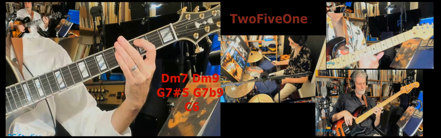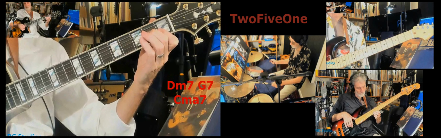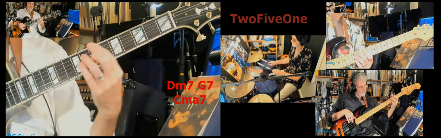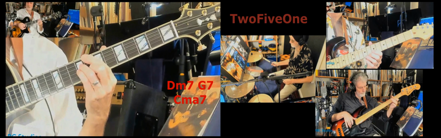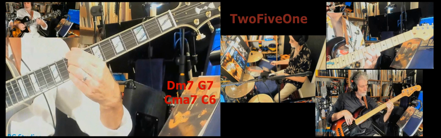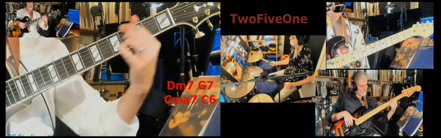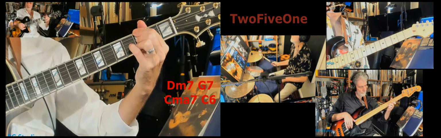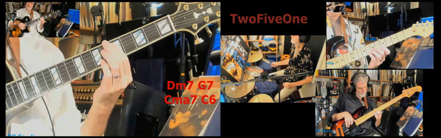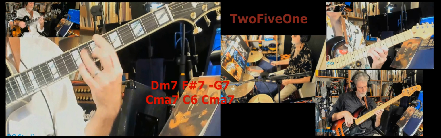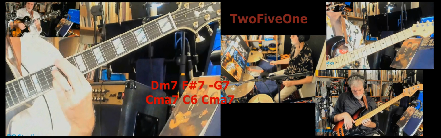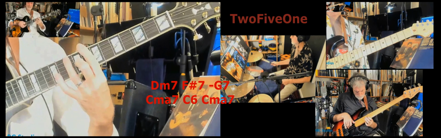Now you can swap positions around, so you might, for example, do D minor 7th, G7th, and then all the way up to a C major 7th in the high position. You see what I mean? D minor 7th up in the 10th position, maybe right the way back to the third position for the G7 and the C major 7, C6 there, you know, D minor 7, G7.